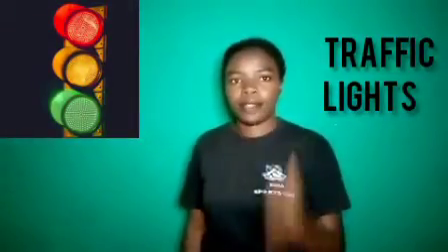Traffic lights. Accompany or escort. So follow, it is an open palm which is bent. Follow. But accompany or escort, we use index finger pointing down.